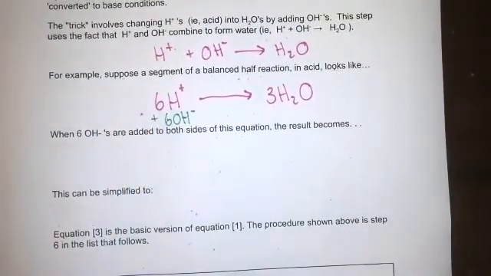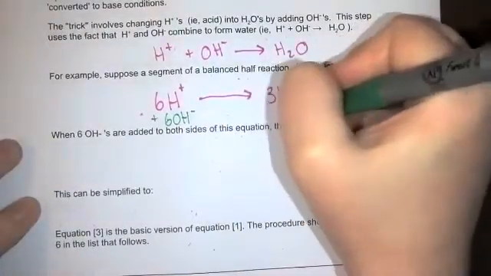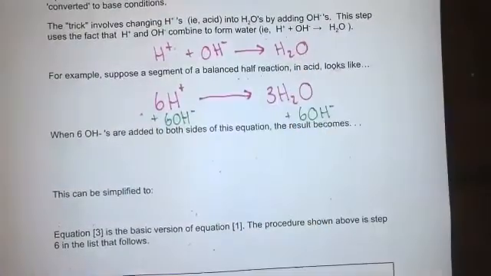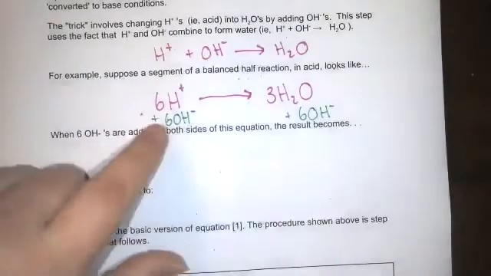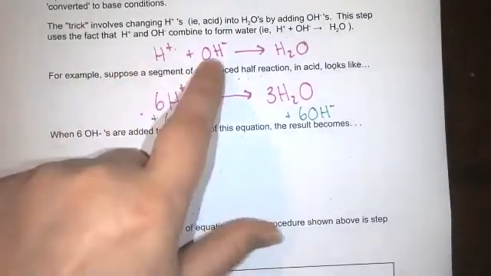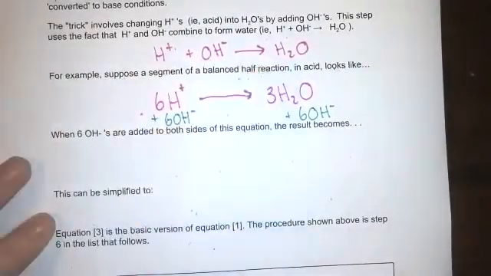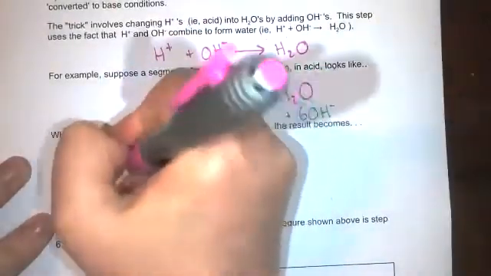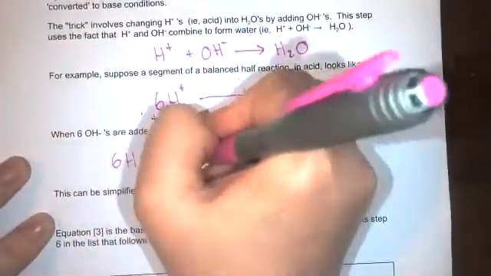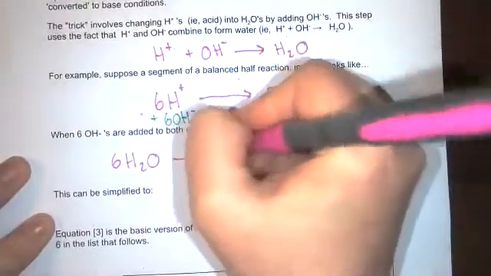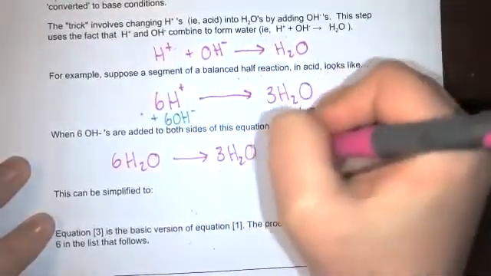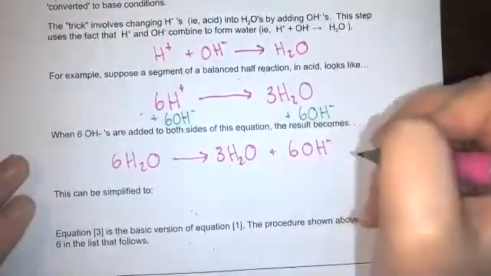However, remember, I want to keep this balanced. So whatever I add to one side, I need to add to the other. That means I'm also adding 6 hydroxides to the other side. What now happens is the hydrogen ions from above react with my hydroxide to produce water. So now I have a total of 6 water molecules on my reactant side. Still have this 3 and now 6 hydroxide.